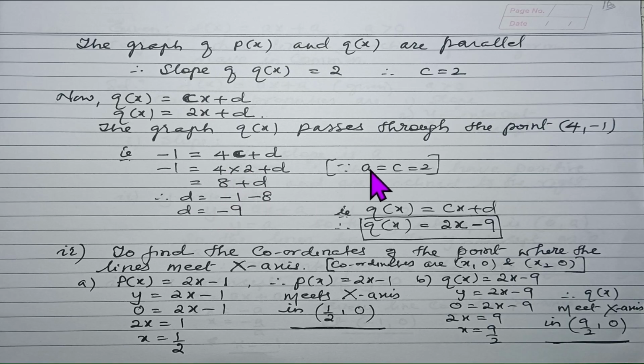Therefore we now know that c is 2 and d is minus 9, therefore q of x is equal to 2x minus 9. So we have found out both the polynomials p of x and q of x.